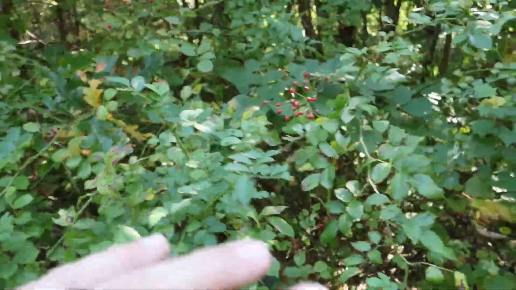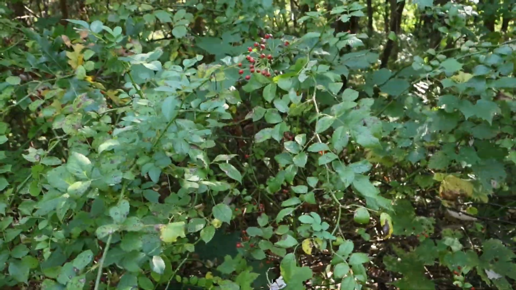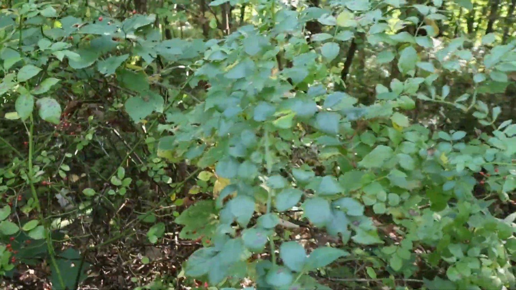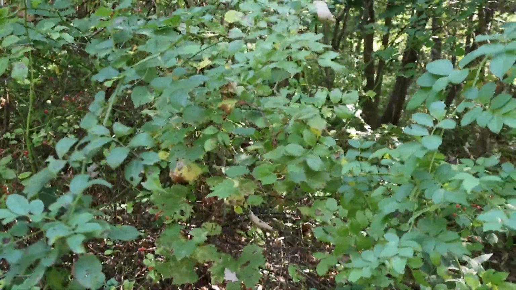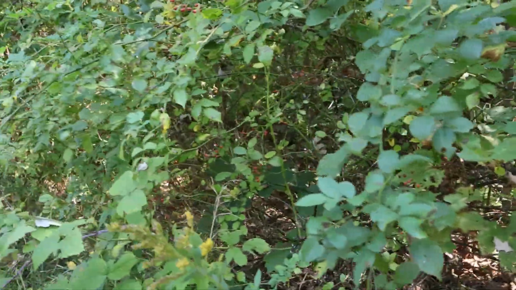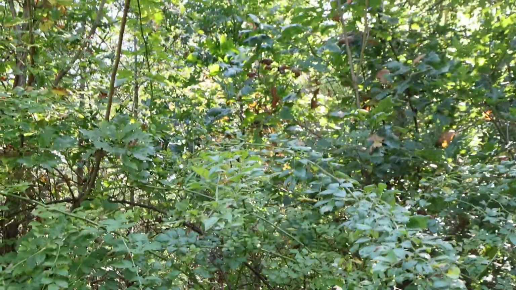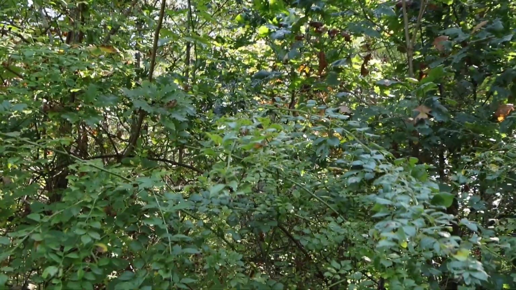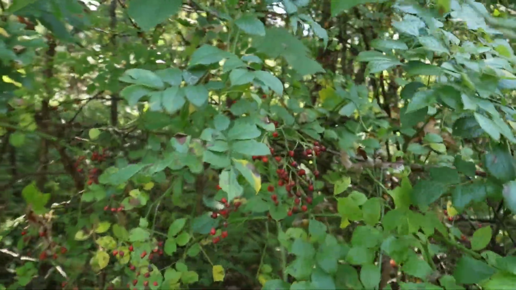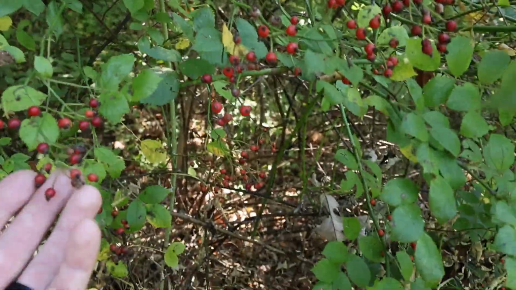So not only is this invasive and really produces a lot of shade that prevents native trees and shrubs and herbaceous plants from growing underneath, it also is really unpleasant to interact with. You can see this one's about 7 feet tall, and it reseeds prolifically. You can tell there's a ton of fruit on here.